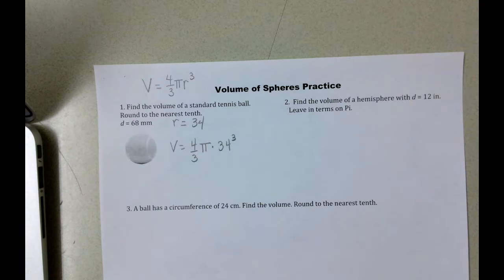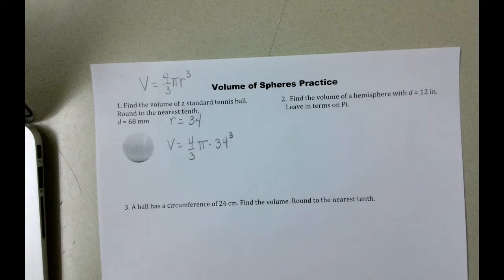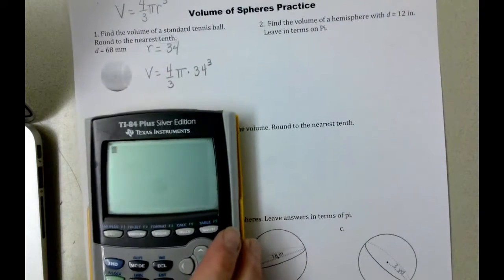So make sure to talk to your teacher if you don't know how to type in cubed into Desmos. But this does say to round to the nearest tenth, so we are going to use pi here when we type it in. Again, I'm using my calculator because I can't get to Desmos on the screen.